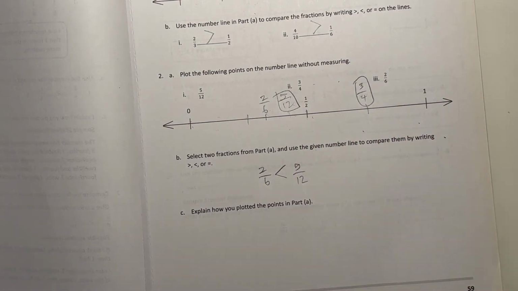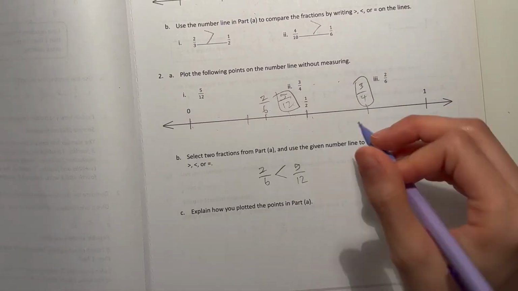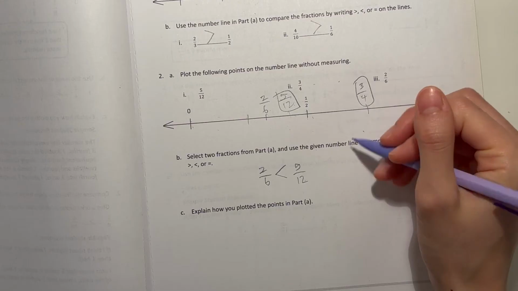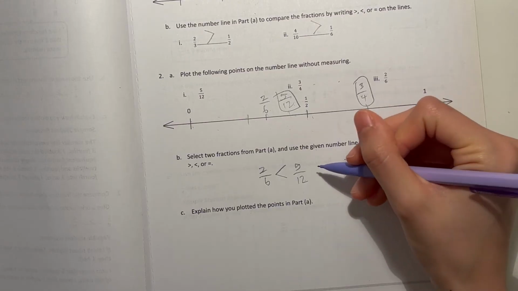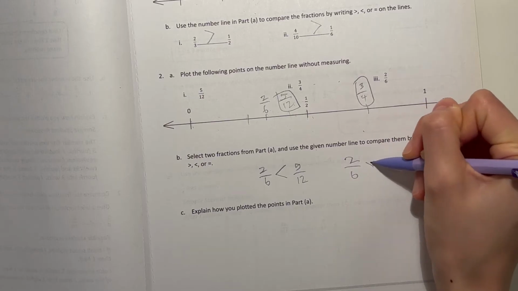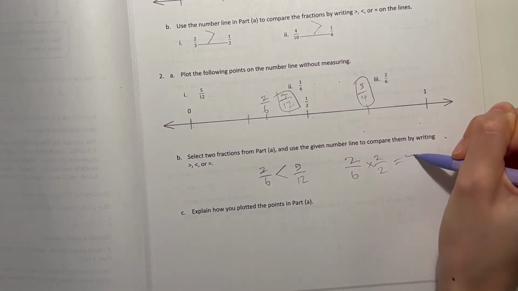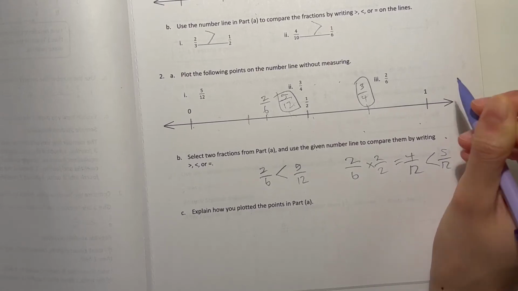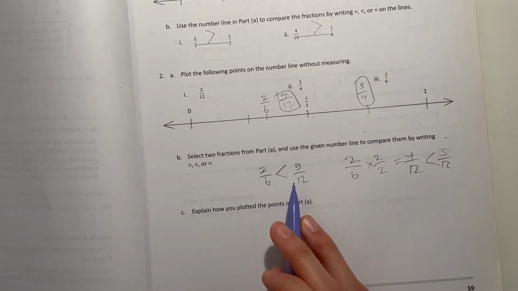We can show that too, because 6 and 12 are both divisible by 6. So if we want to convert 2/6 into 12ths, do 2/6 times 2 to give you 4/12, which is less than 5/12. So we know 2/6 is less than 5/12.